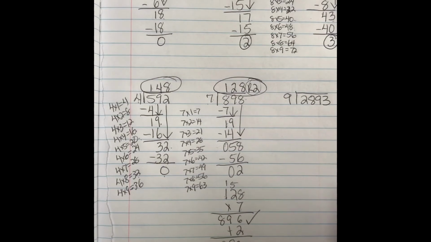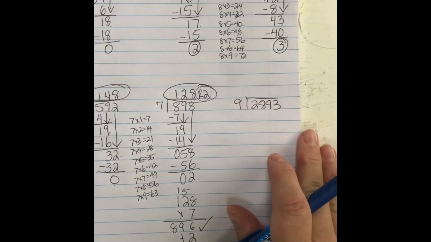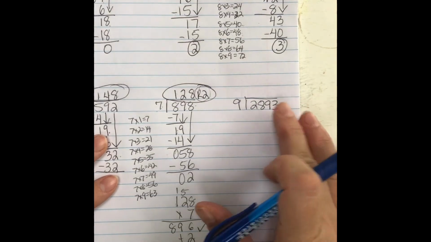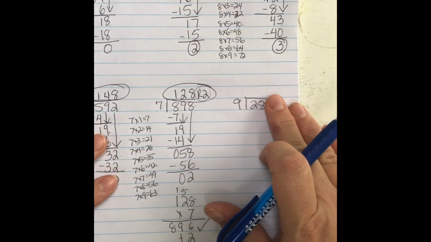Okay? All right, so the last problem we have is kind of a challenge problem. It's got 4 digits. This one is the same. Don't get stressed out because you have another number. It's the same steps over and over. So again, I could cover up. 9 cannot fit into 2, so I'm gonna have to go over one more.